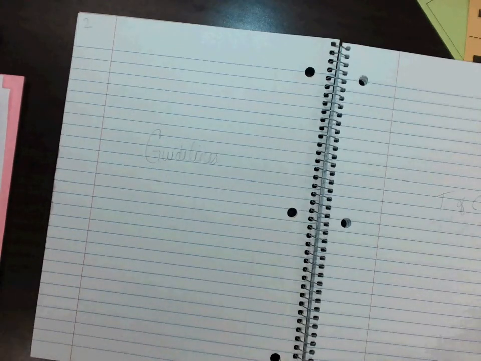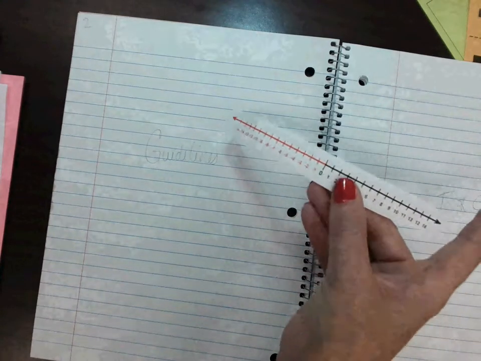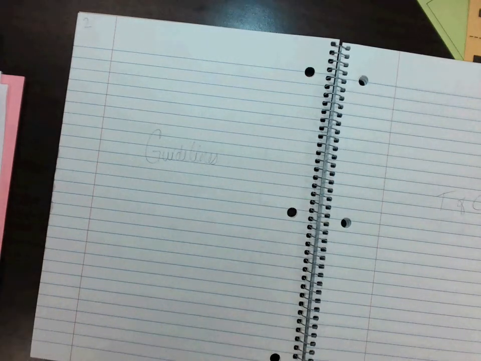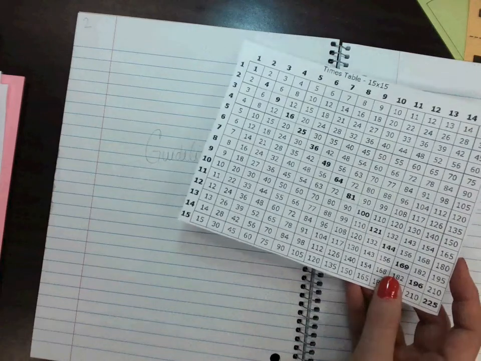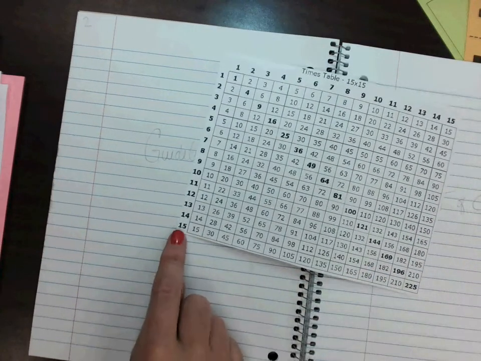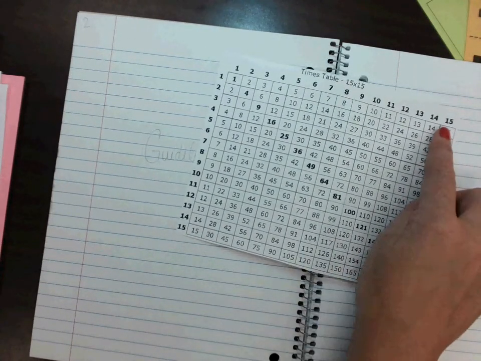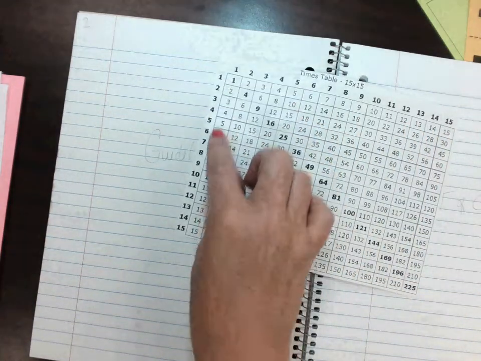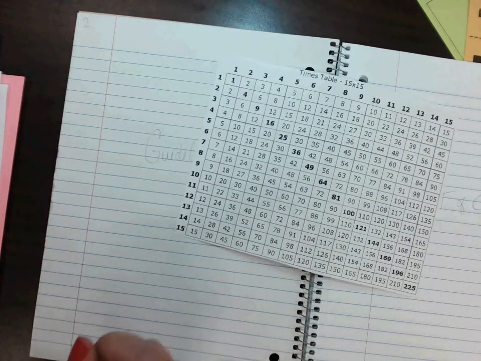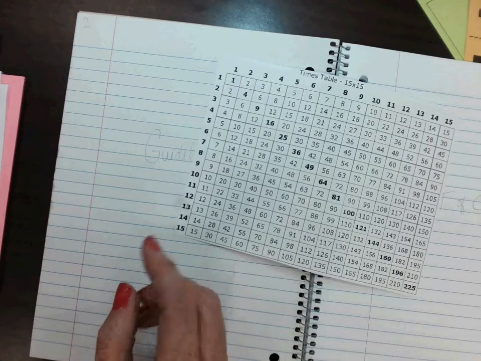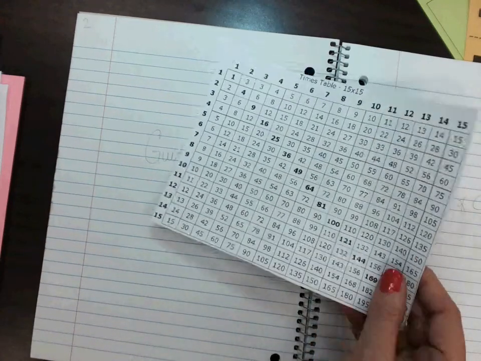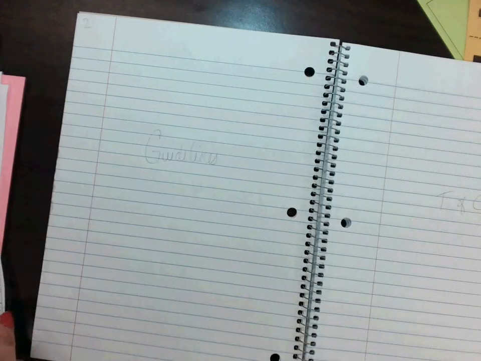Next, you're going to have a little slip of a number line that you've cut out. You're going to have a multiplication chart, and I have one that's a 15 by 15. You may have one where the edges are shaded in, and I do believe that that one has mistakes in it, so that will be fun trying to find those few errors that will need to be corrected.